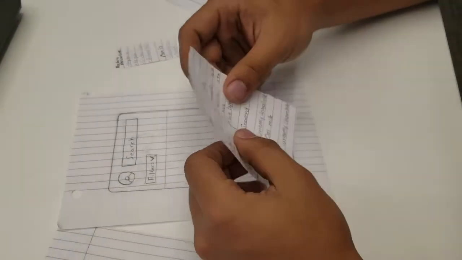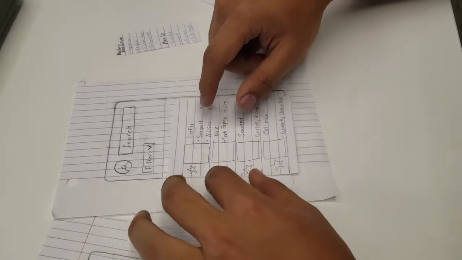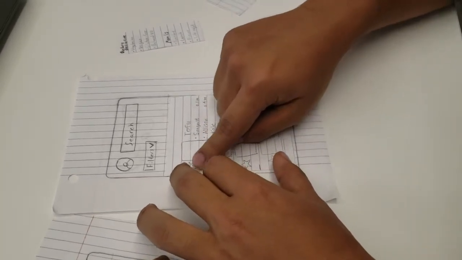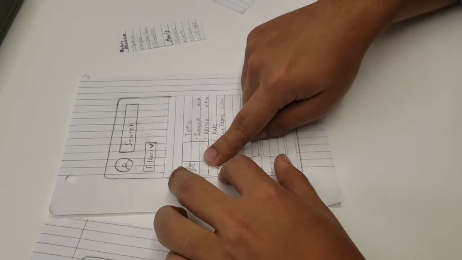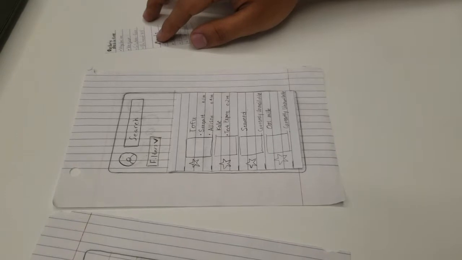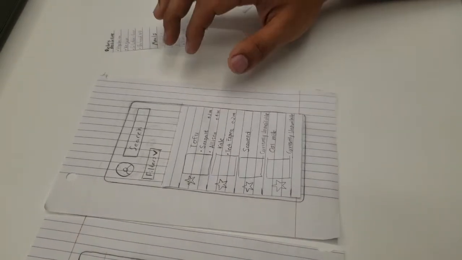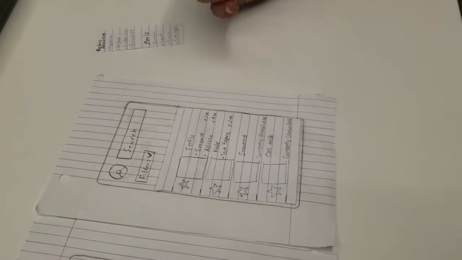Another observation we've made with user 3 was that they were having problems realizing that you had to click the star to favorite it. They didn't know that clicking the star meant favoriting. So that's another observation. Maybe the shape of this star isn't obvious enough. Maybe another shape like a heart would be more intuitive.